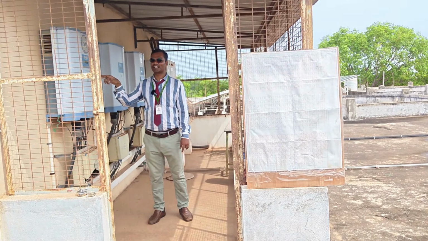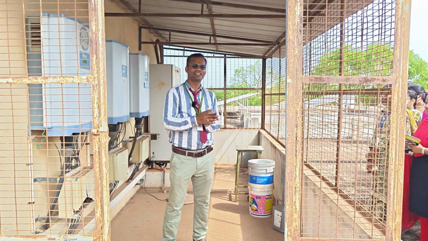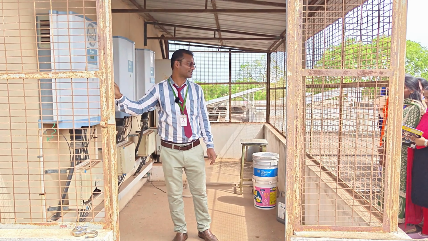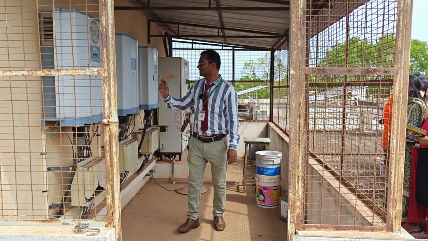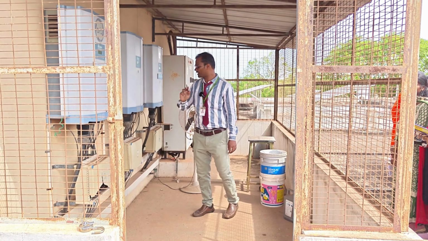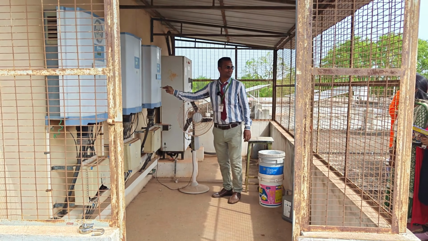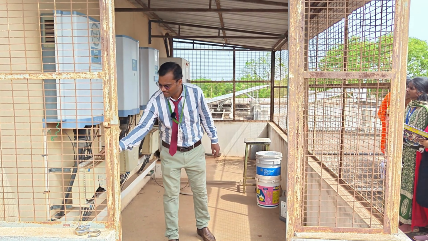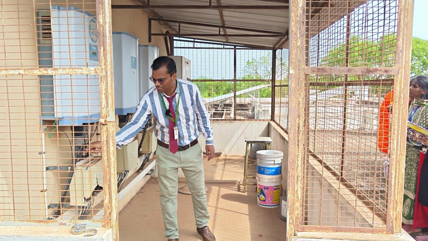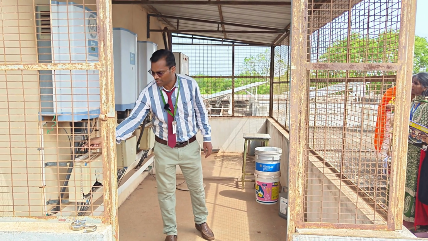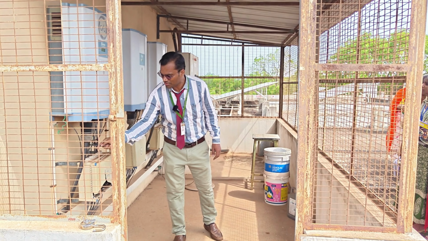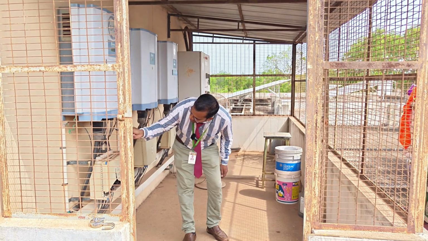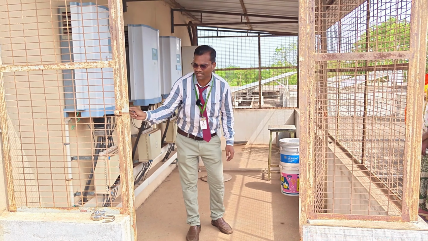Okay, as we already discussed, this is a 50 kilowatt grid connected inverter. This is a 50 kilowatt inverter, this is one more 50 kilowatt inverter, and this is another 50 kilowatt inverter. As I already discussed, this is string 1, which has a string current of 8.6. This is string 2, string 3, string 4. So 4 strings are connected to this inverter, as shown in this layout diagram.